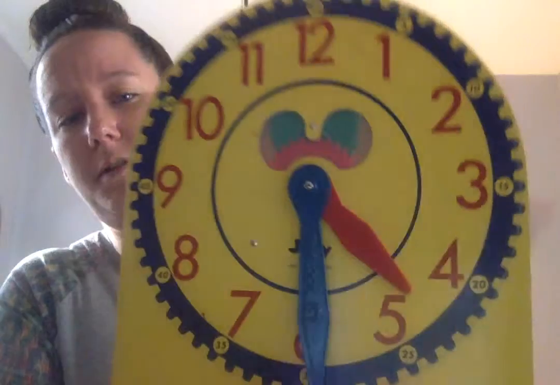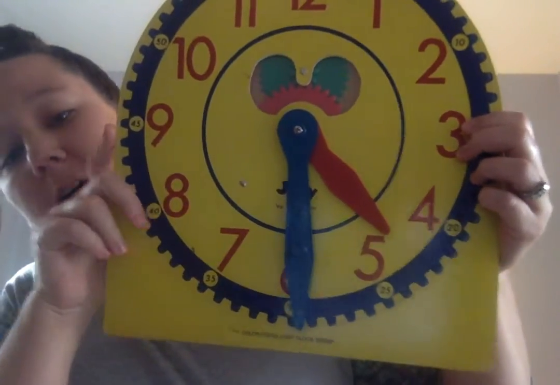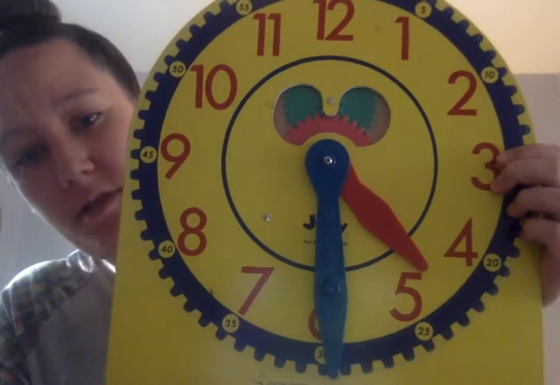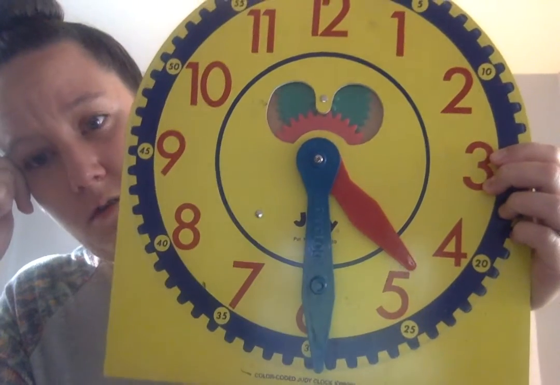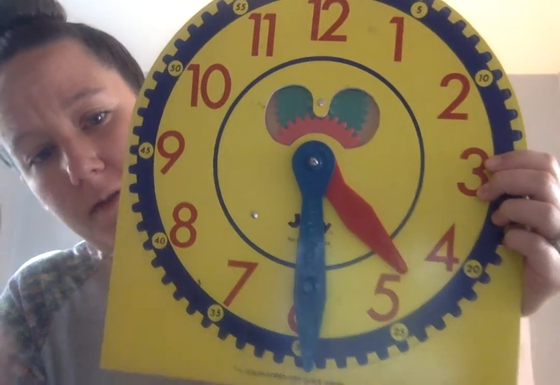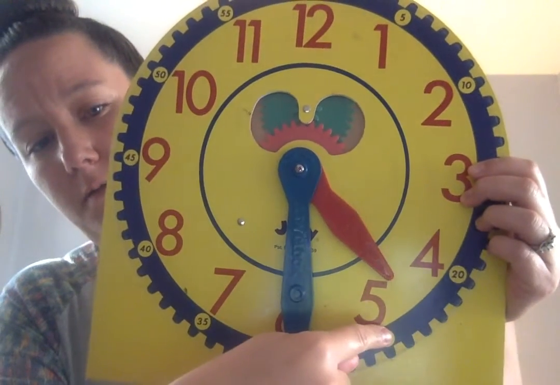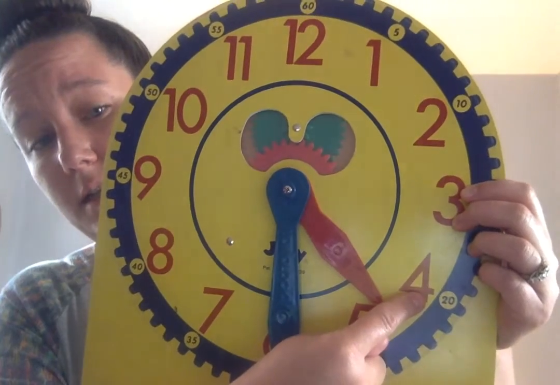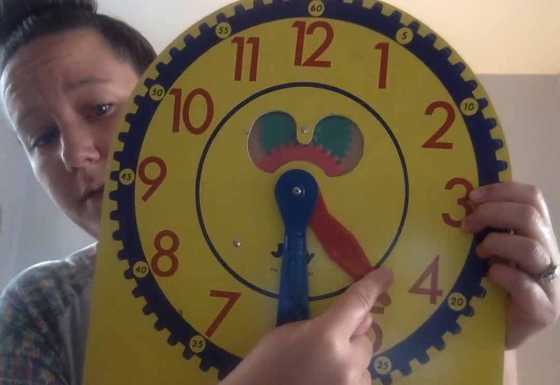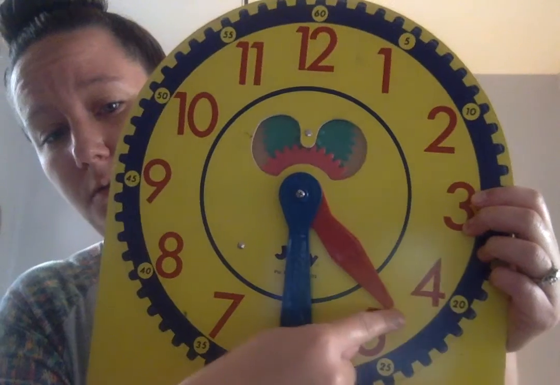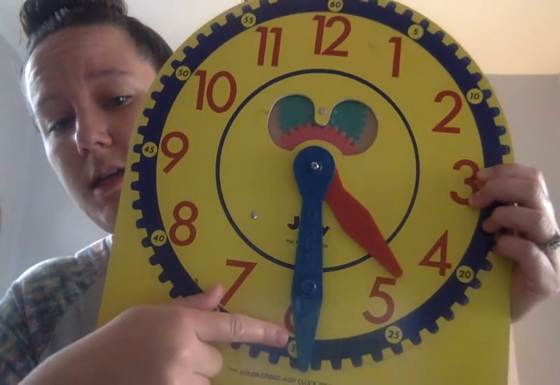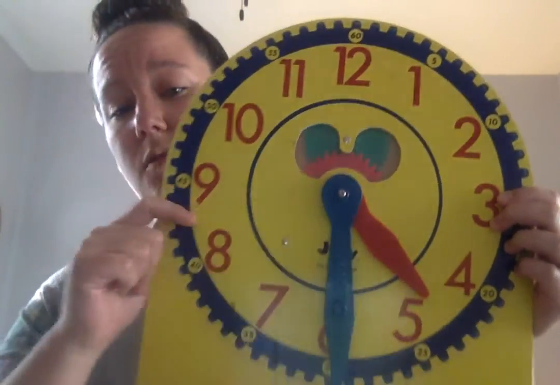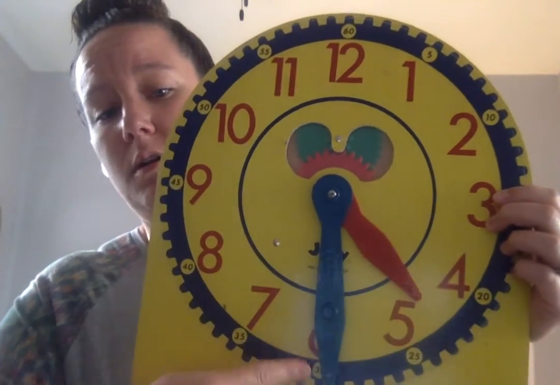All right, let's look at this one. So here's my time. Look at your hour hand first. What do you notice? What numbers is it between? Right, it's between the 4 and the 5. Has not touched the 5 yet. So it's still 4 is our hours. Remember, bounce back. We're going to bounce backwards to the 4. And our minute hand is on the 6, which means 30 minutes. So this time is 4:30.